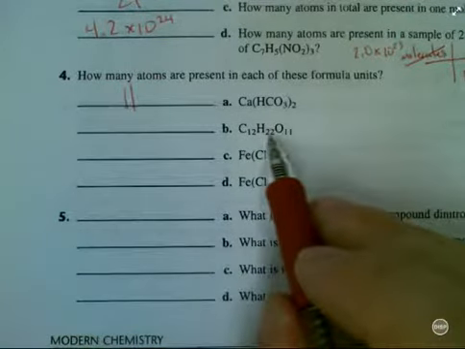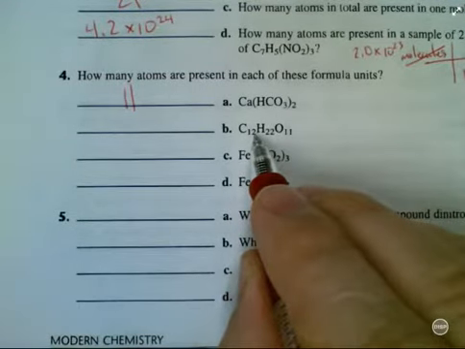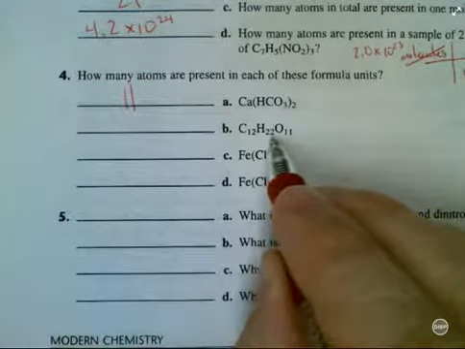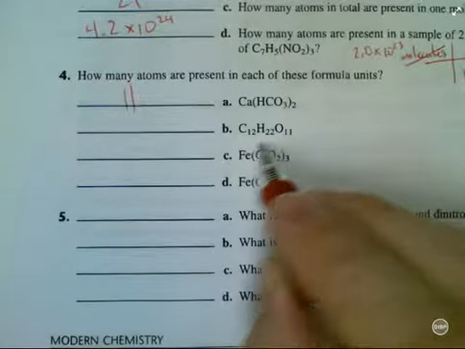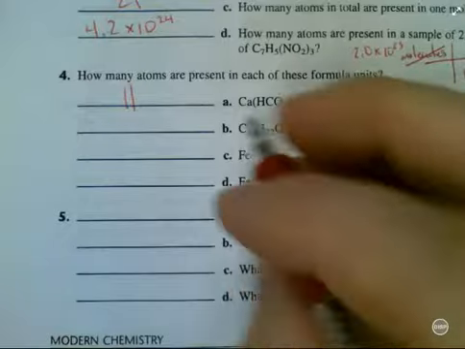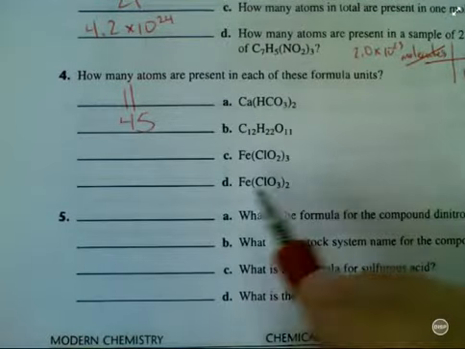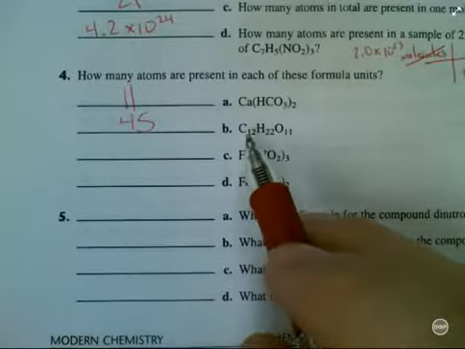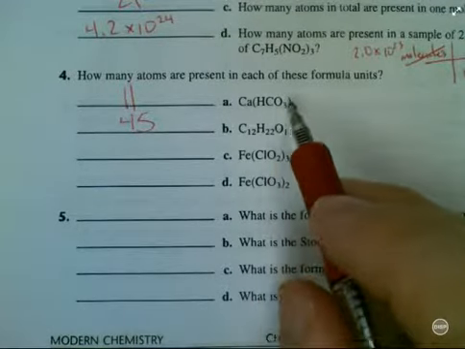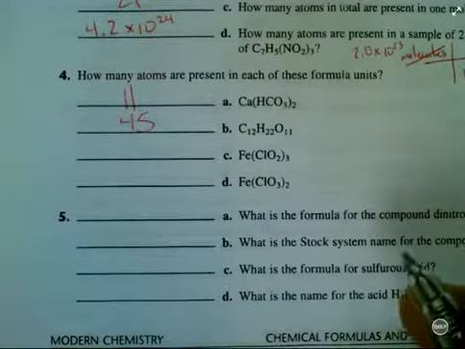Looking at this sugar right here, I think that's sucrose. We have 12 carbons, 22 hydrogens, and 11 oxygens, so we'll just add those together. My arithmetic tells me that's 45. You guys can check me on that one. Because there are no quantities within parentheses, I'm just adding all of the subscripts together.